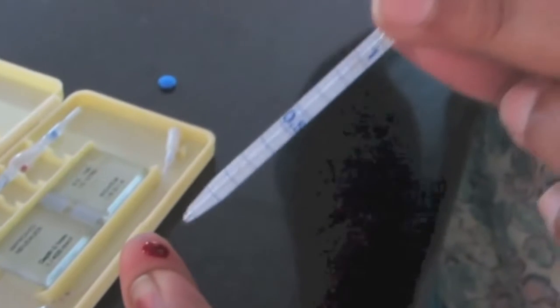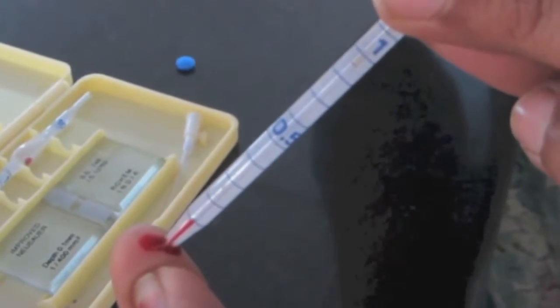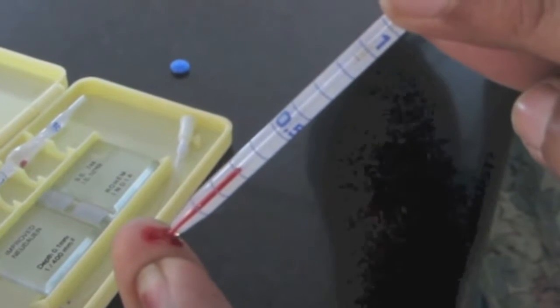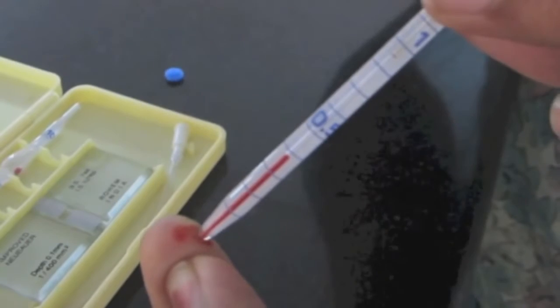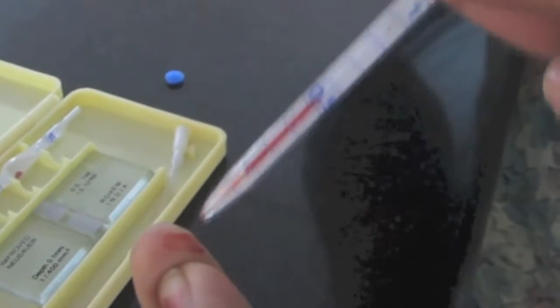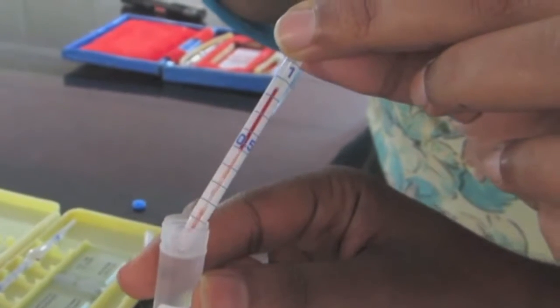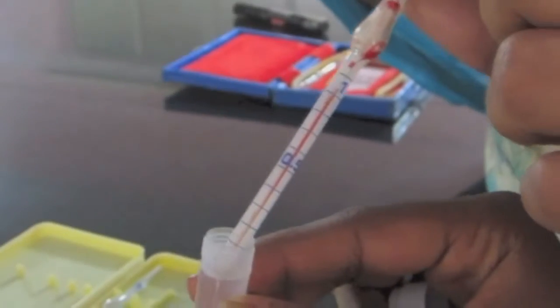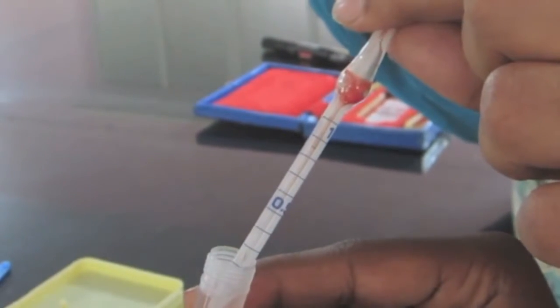Then the blood is pipetted using RBC or WBC pipette based on our interest. The blood should be drawn only up to the 0.5 mark. The pipetted blood is diluted with the corresponding dilution fluid. The blood should be diluted up to the titer value.